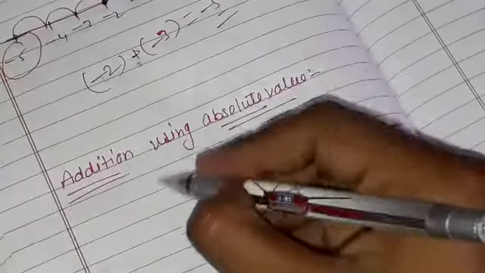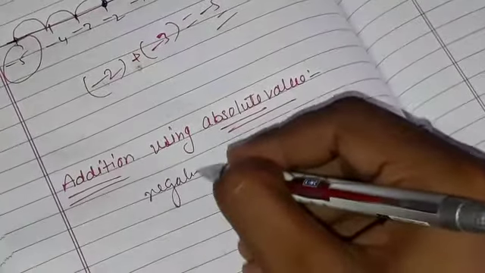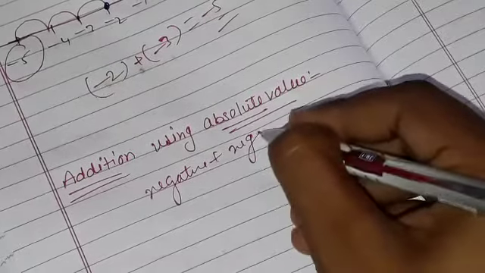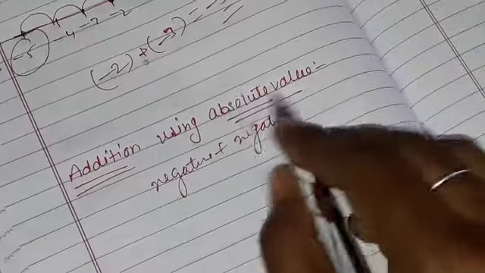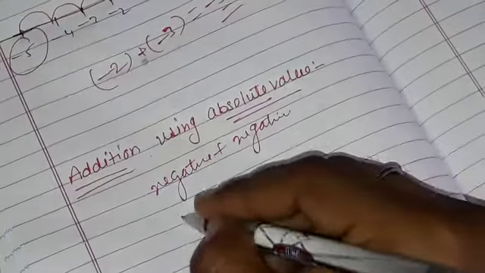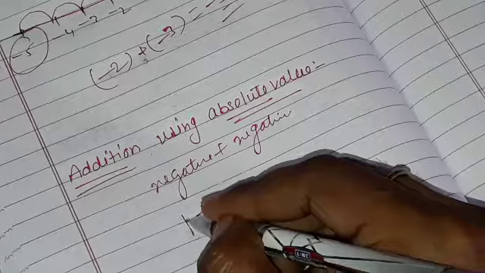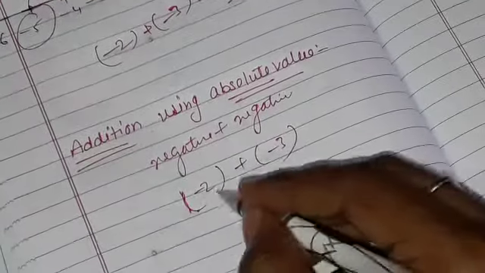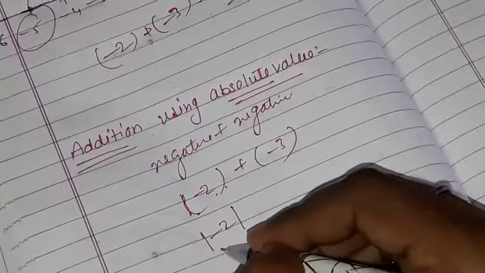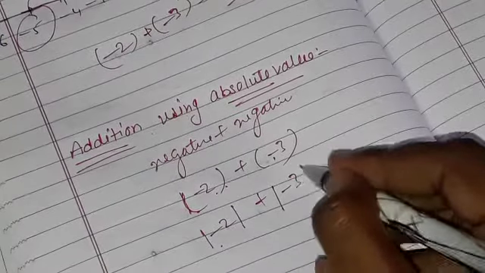Class, for addition of two negative integers, negative plus negative, you can also use absolute value. Suppose I am talking about minus 2 plus minus 3. Find the absolute value of minus 2, and find the absolute value of minus 3.